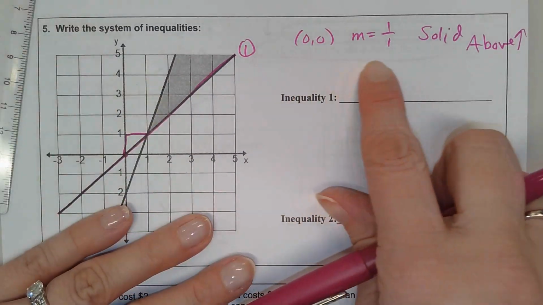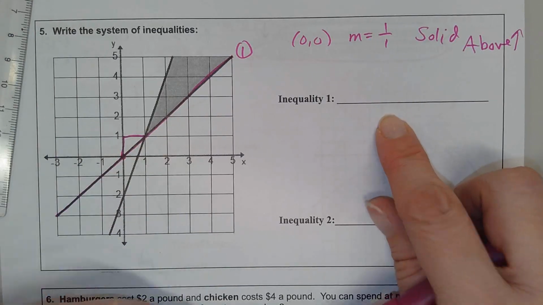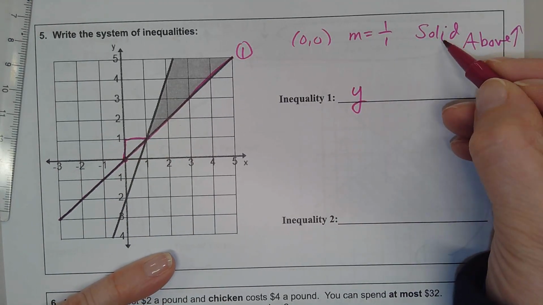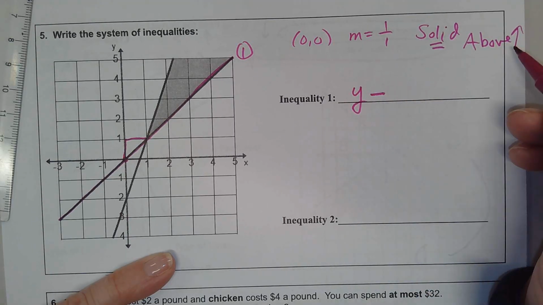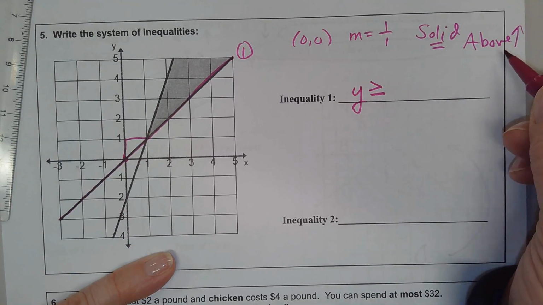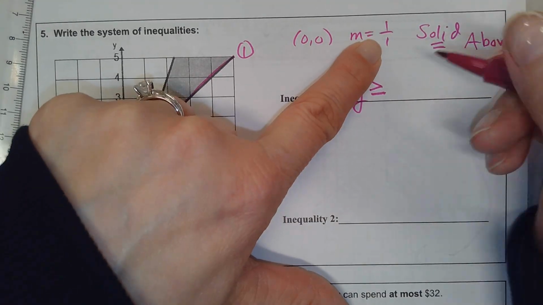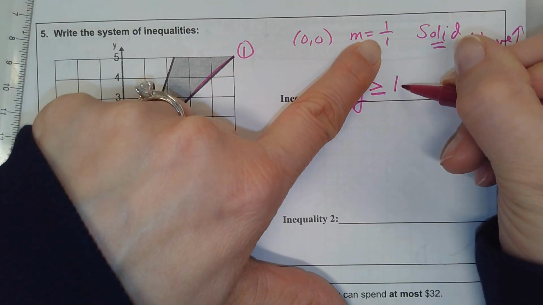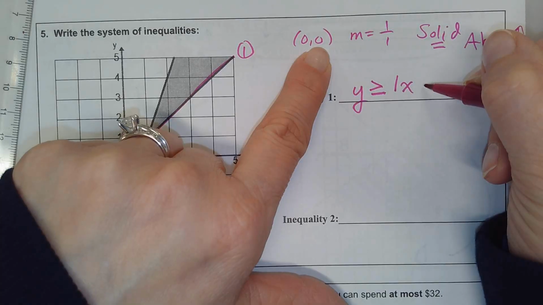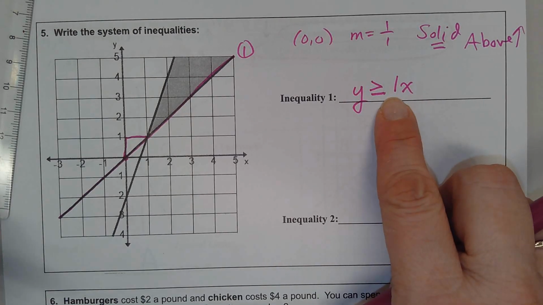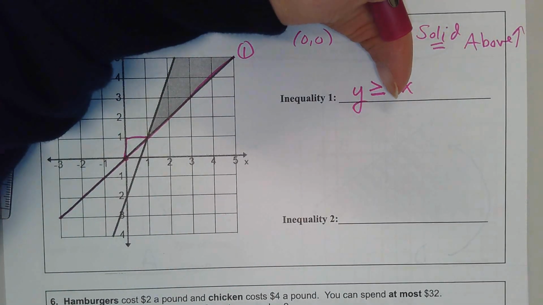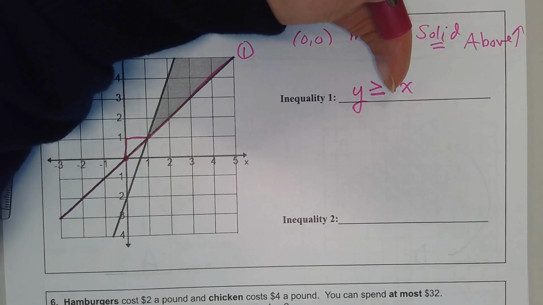Let's put all of these clues into our inequality. Should I use an equal sign? Yes, equal sign, and above gets greater. Our slope is 1x plus 0, which I will not write. I don't even need to write the 1. You could just say y is greater than or equal to x.